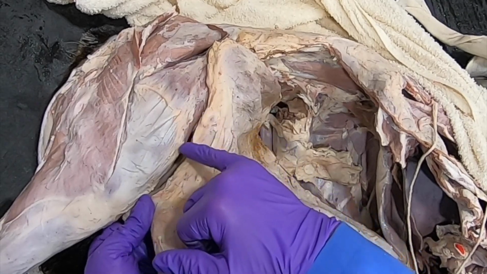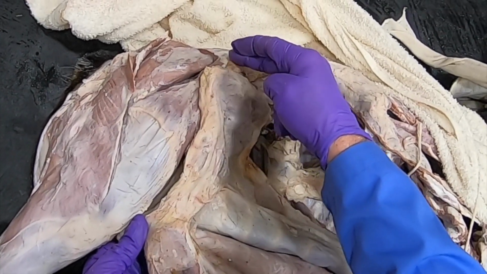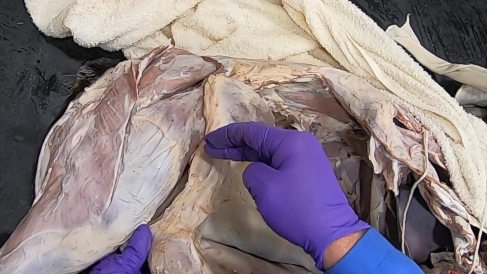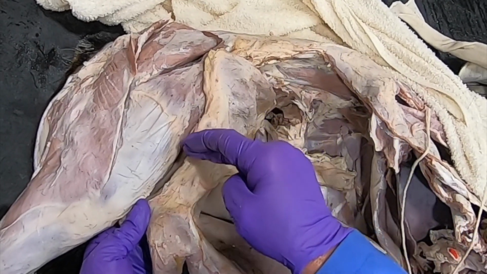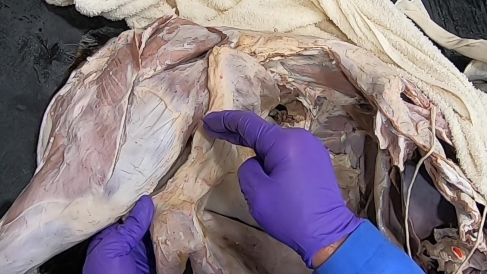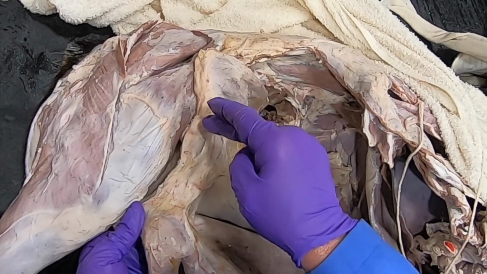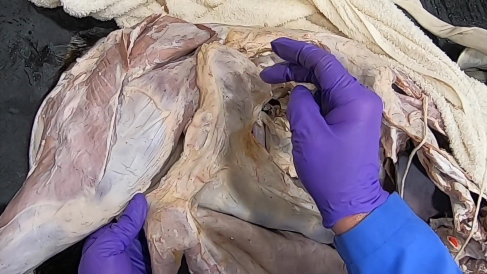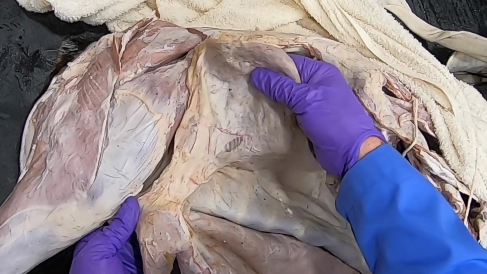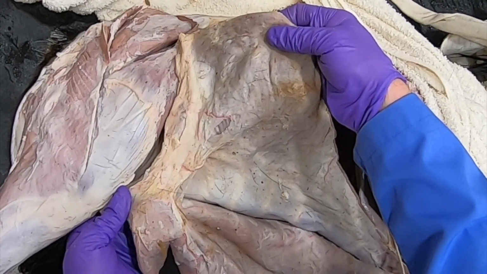So here we see this lymph node right here. It's below the ilium. That's a subiliac lymph node. Sometimes it's referred to as the prefemoral because it's in front of the femur, but no, it's the subiliac lymph node.